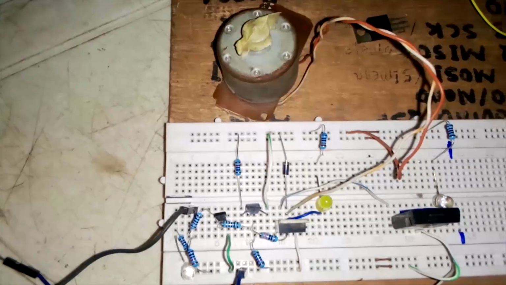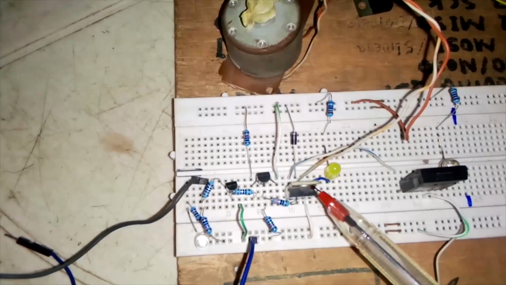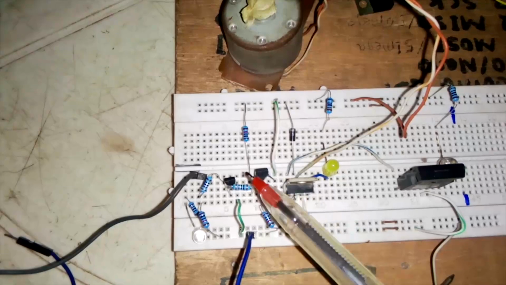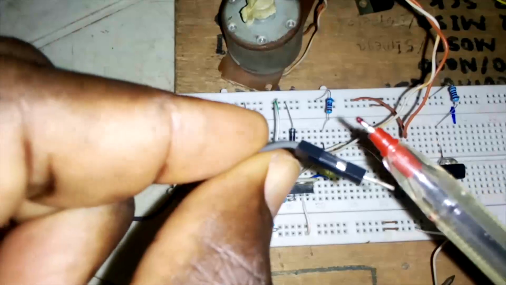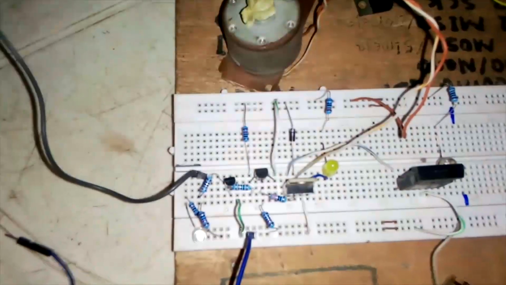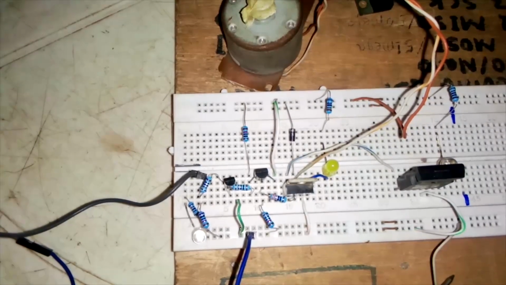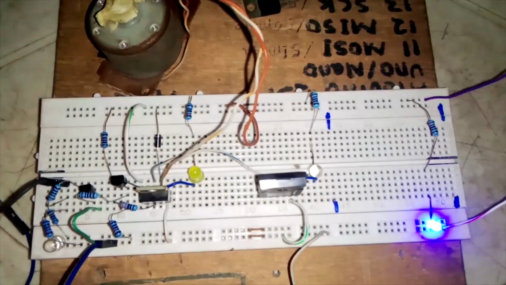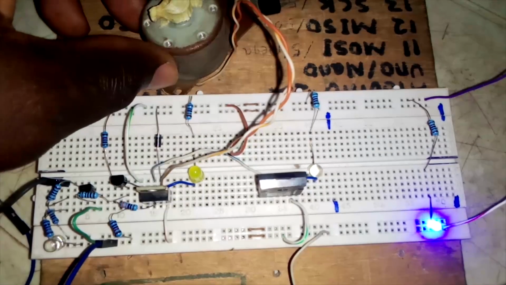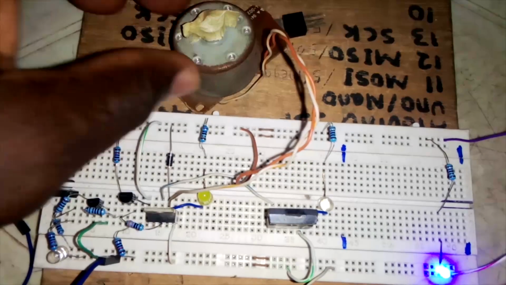So look at this NPN transistor. This is a PNP. This is also NPN. Now this wire is where I'll be feeding in the signal. You understand? Now I'm going to give some power supply. I'm going to power the board. So the board is on. This is our DC motor.